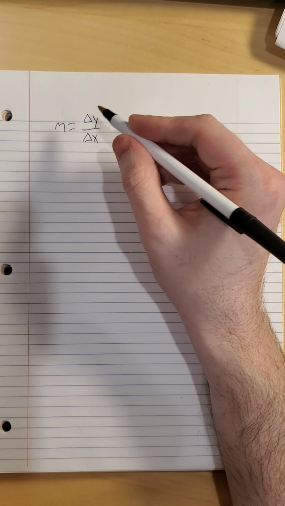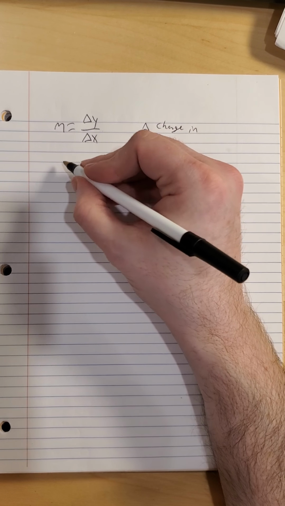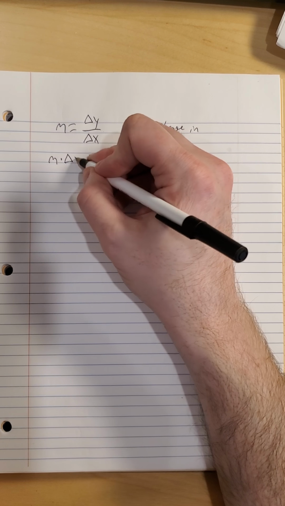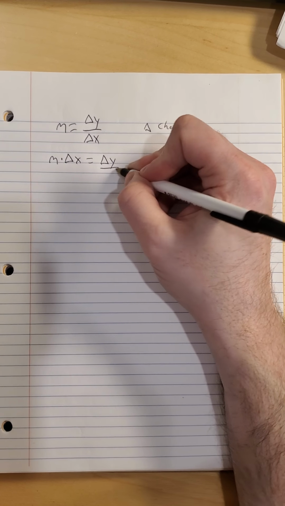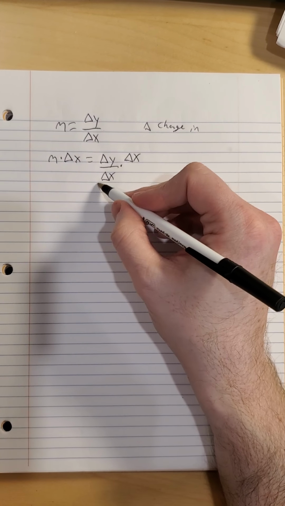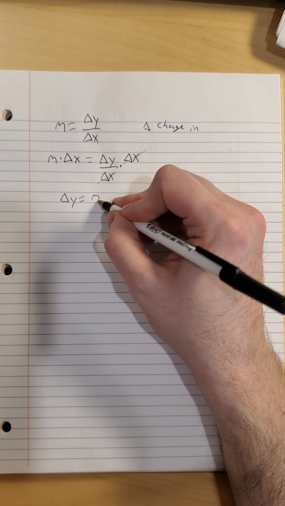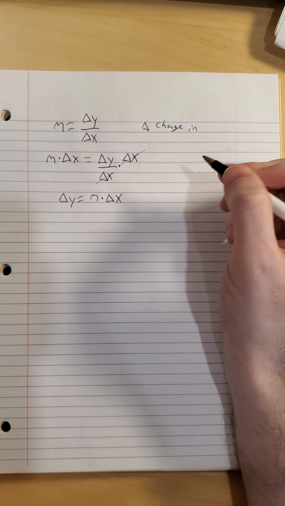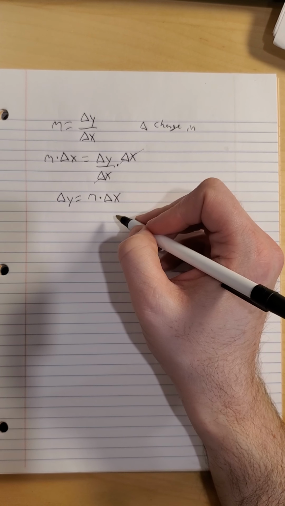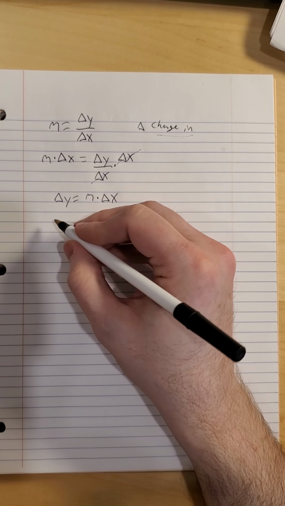Well, if I want to solve this thing for, let's say, change in y, think back to your rational equation days, we would simply clear the fraction using the LCD. So I'll multiply both sides by change in x. So change in x divided by change in x is 1. 1 times change in y is change in y. So change in y is your slope times your change in x. And that's really all we need to be able to write our slope formulas. Remember, change is a subtraction problem.